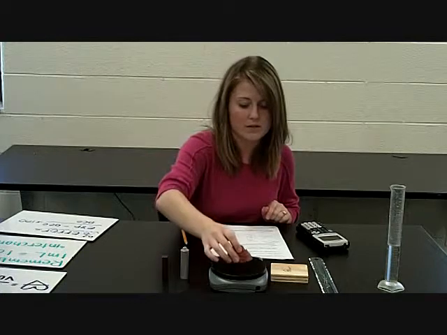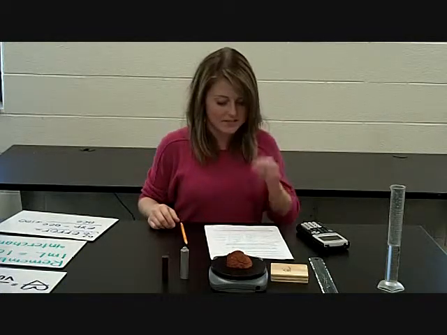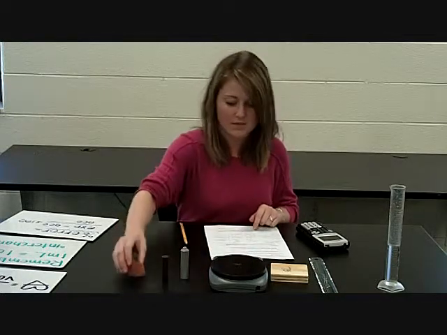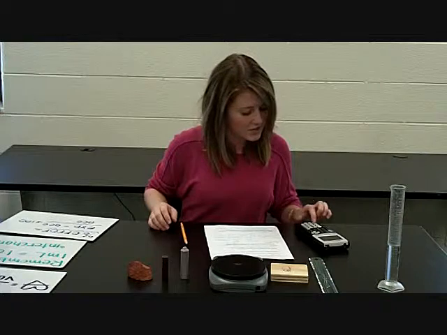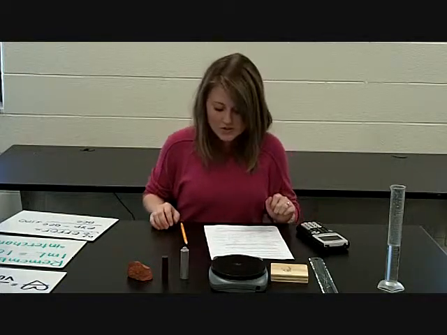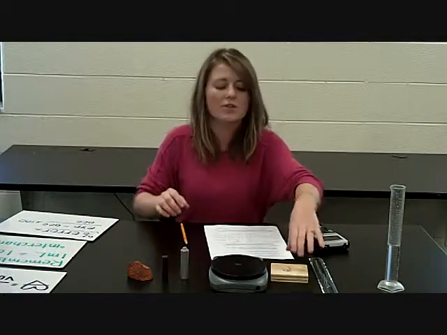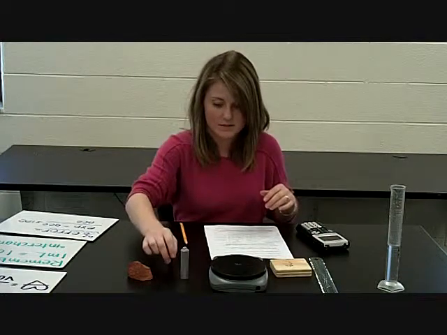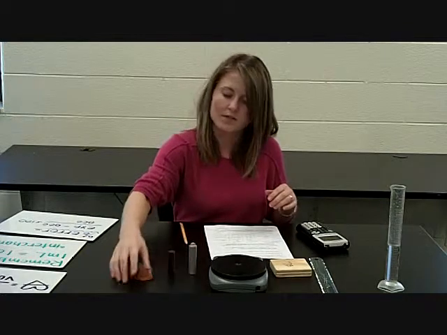Our last object is this rock. In the last lab, the volume was 42.0 milliliters. So we're going to go ahead and get the mass of this rock, which is 103.2 grams. So again, we're taking our mass, 103.2 grams, we're dividing by our volume, which is 42 milliliters or 42 centimeters cubed, and you should get 2.46 grams per centimeter cubed. So now we have found the density of the wood block, the plastic rod, the metal cylinder, and this rock.